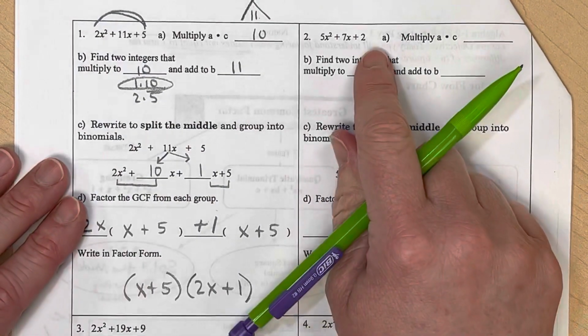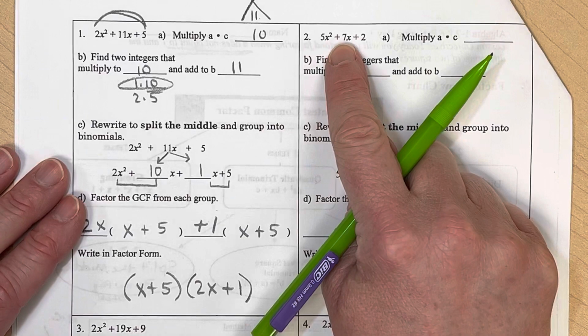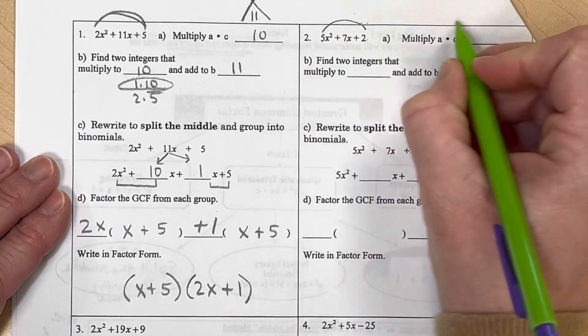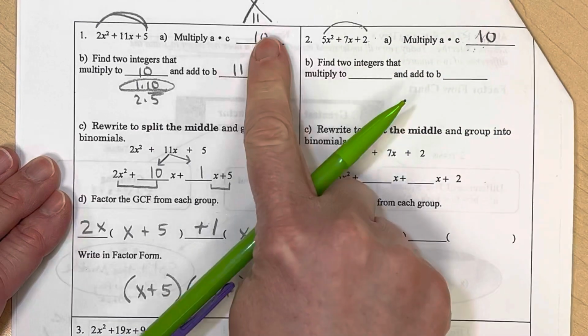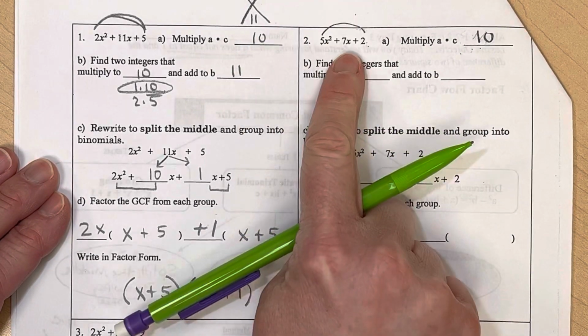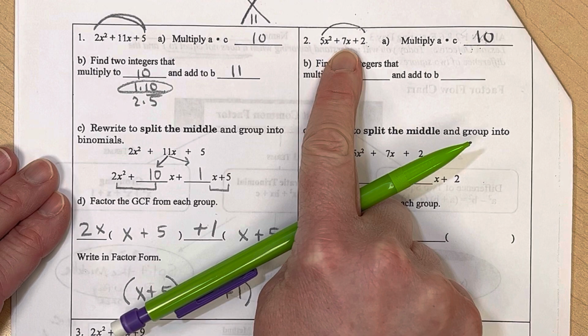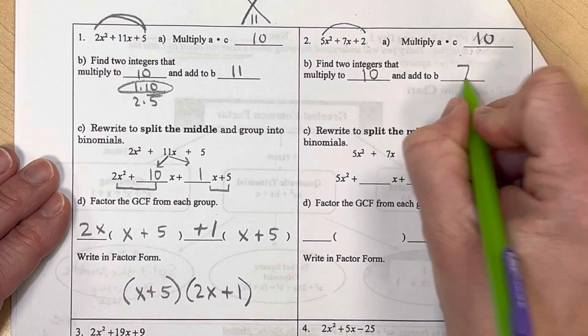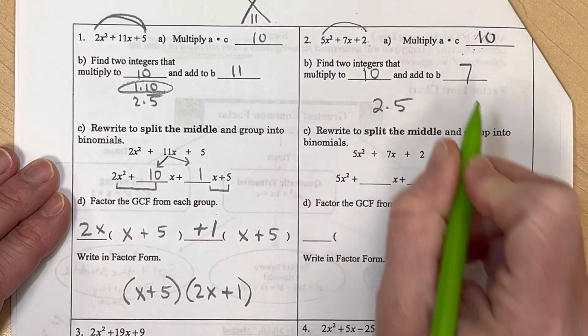Here is number 2. 5x squared plus 7x plus 2. Again, I'm going to take a times c. 5 times 2 in this case is going to get me 10. Notice that's the same answer as what we had over here, but this time we want our middle term to add to make 7. So we want to multiply to make 10, add to make 7. This time I'm going to pick that 2 and 5 combo.